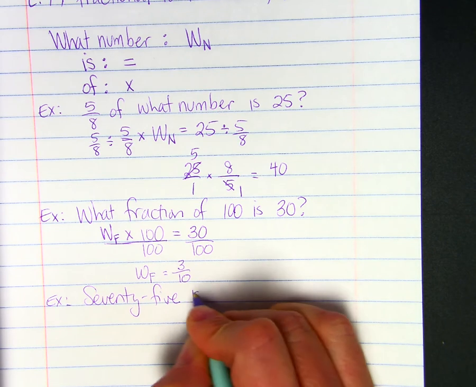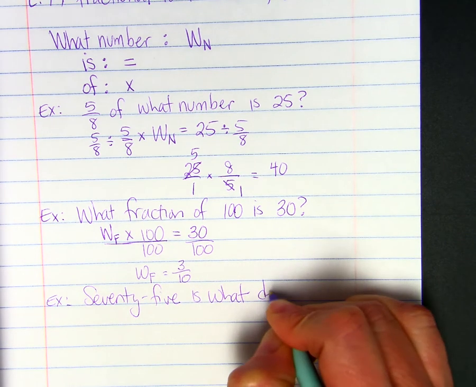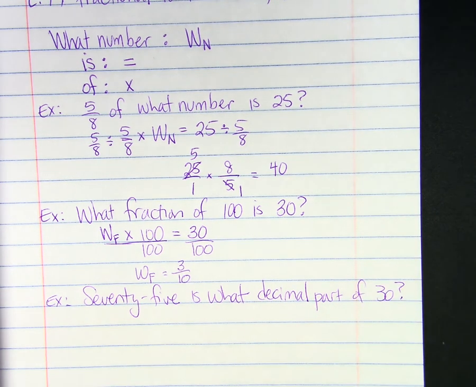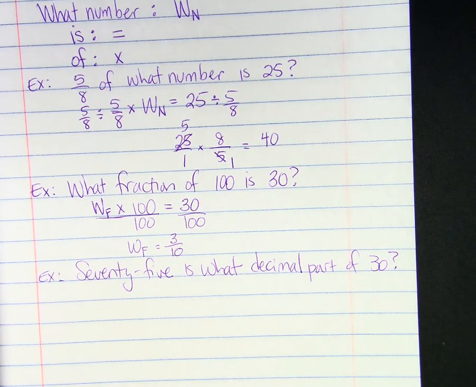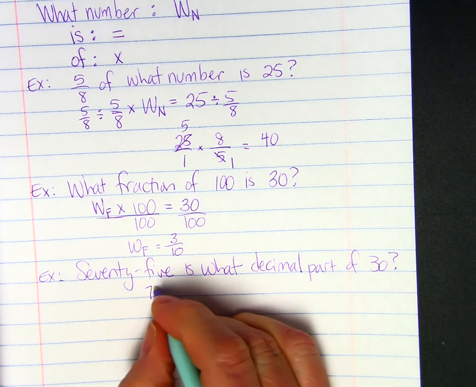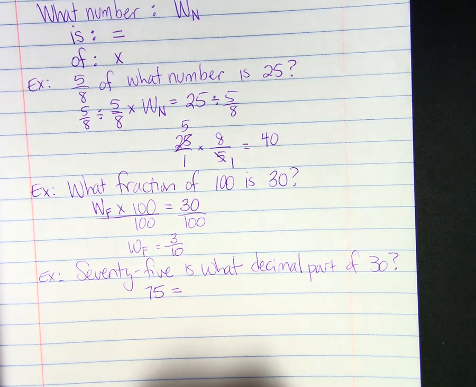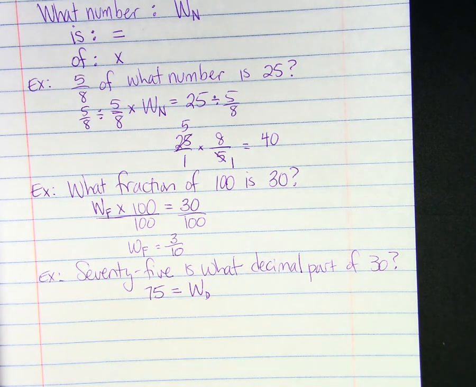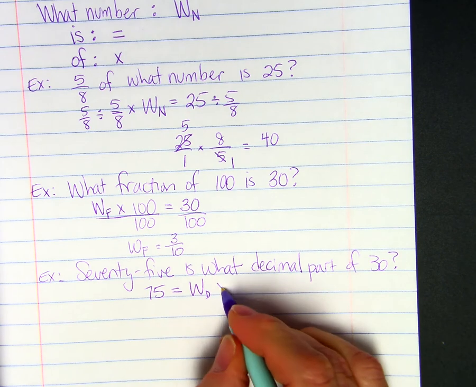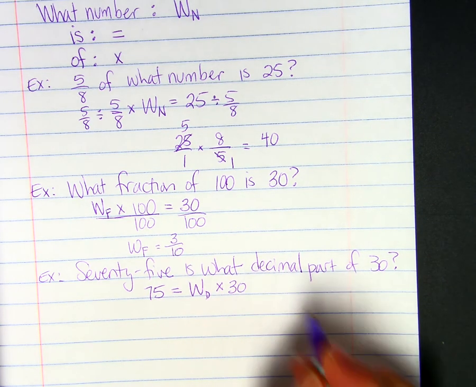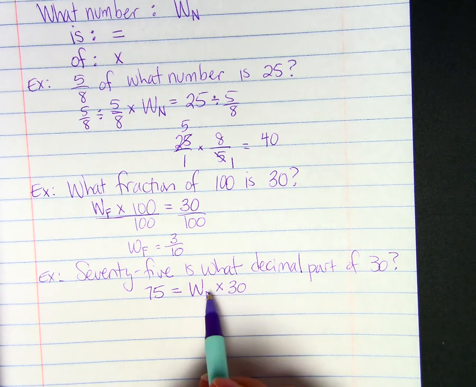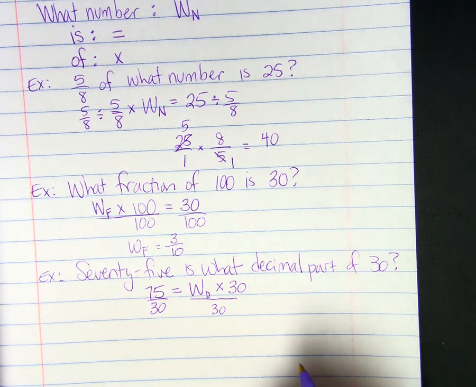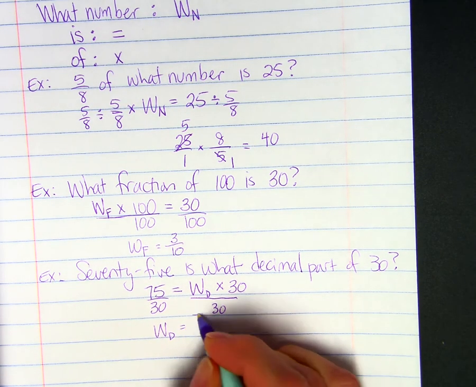75 is what decimal part of 30? So we have 75, we're going to write that as a number, is equal sign, what decimal? Again, I'm going to use W sub D to show that in the very end I want to have a decimal number. Of means times 30. When we're multiplying and we have a missing number, we want to divide. So we're going to divide both sides by 30. And then what decimal equals 75/30ths?